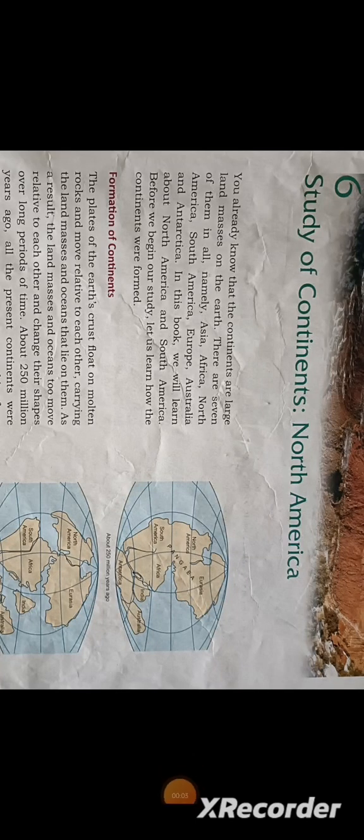This is Agna, and we are going to start the sixth chapter, that is, study of continents: North America. We know very well that there are seven continents. What are they? Asia, Africa, North America, South America, Europe, Australia, and Antarctica. We have already discussed this chapter during the class itself, and we are going to start from the resources and their utilization. So let us revise this very soon so that we can discuss resources and their utilization.